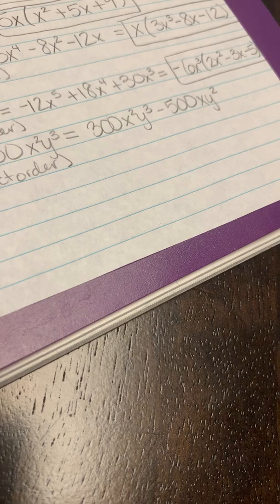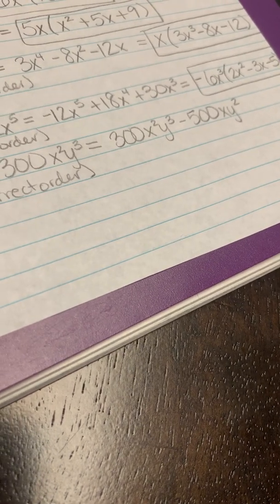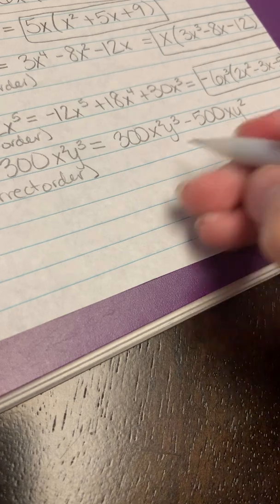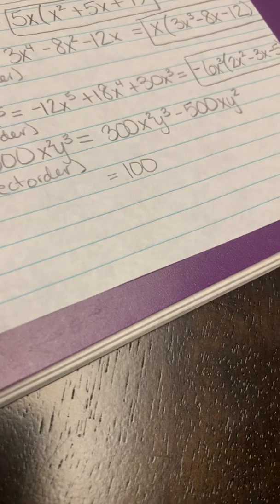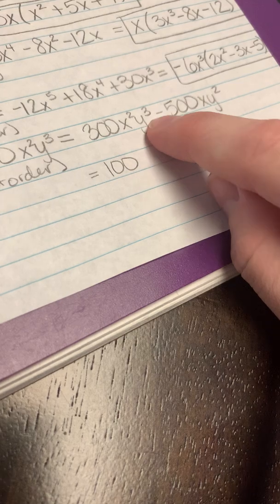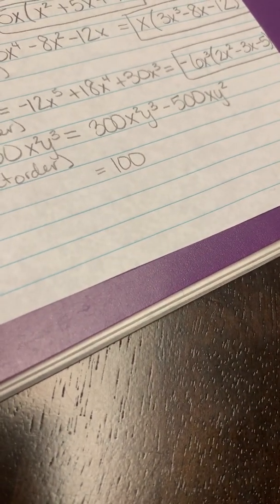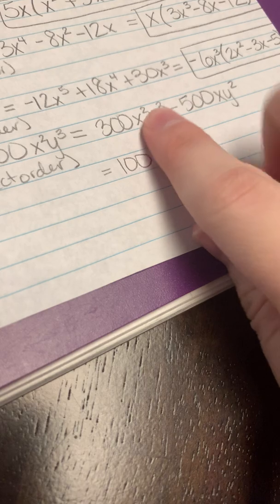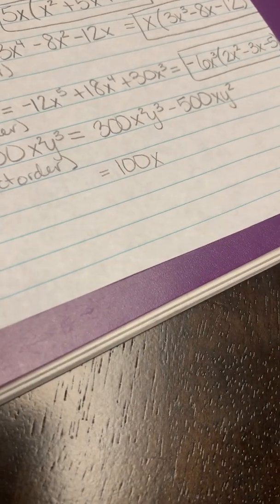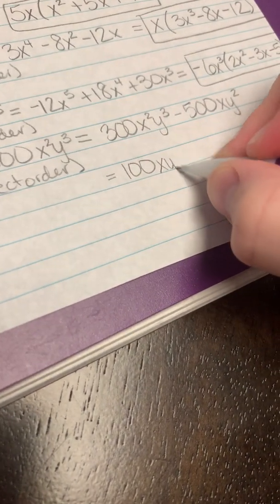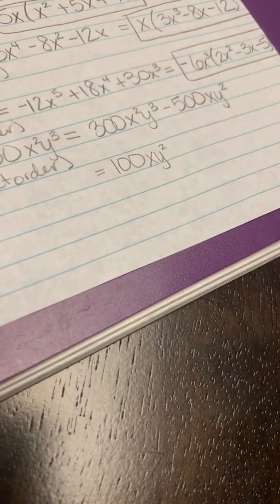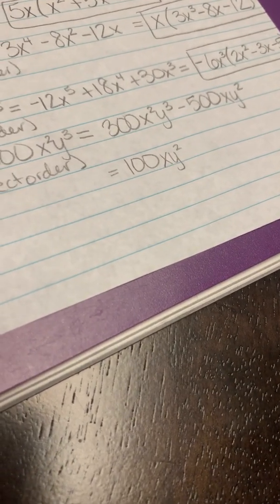Then we look at what's common between the terms. Between 300 and negative 500, the greatest common factor would be 100. Now let's look at the variables. So you have x squared and x, and you have y cubed and y squared. So you're going to take bits and pieces of both parts. Between the variables, the smallest x variable would just be x. The smallest y variable would be y squared. So the GCF for this problem is 100xy squared.